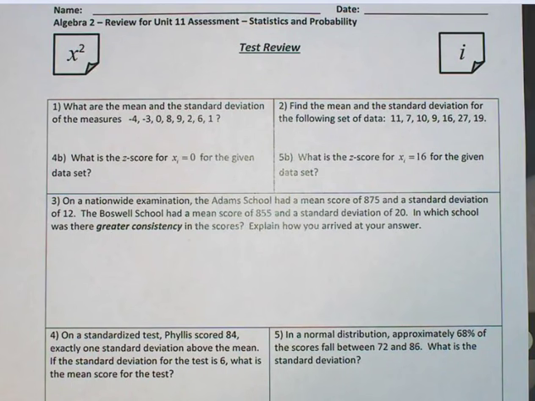Okay, this is the Unit 11 review. So the first question says, what is the mean and standard deviation of the measures -4, -3, 0, 8, 9, 2, 6, and 1? So what we're going to do is we need to put that into the calculator.